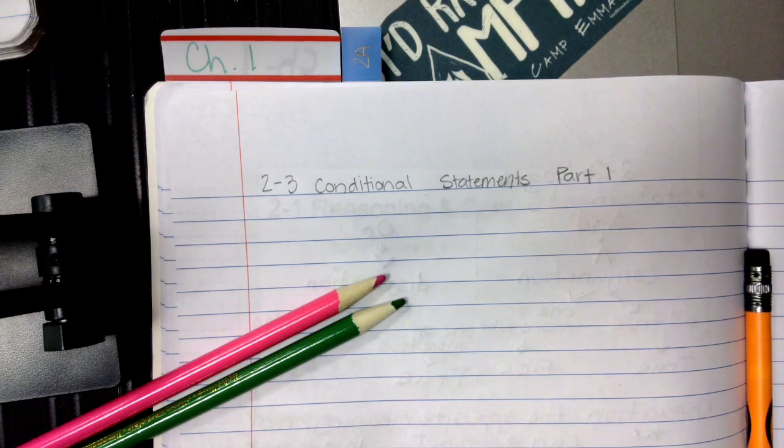Alright, so take out those notes, get them labeled. Two colors today, if you want two highlighters or two colored pencils, so you can tell the difference between the colors. So maybe not light blue and dark blue.